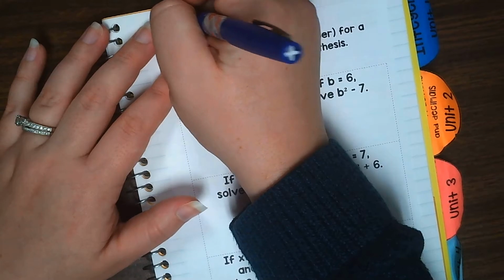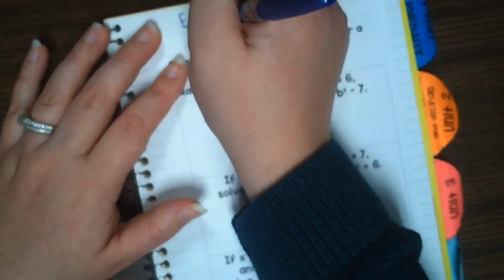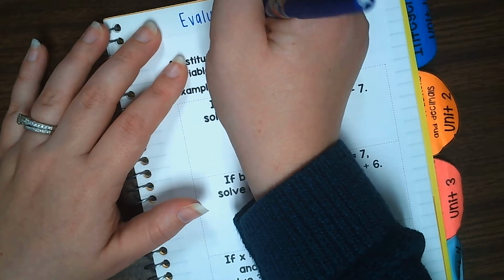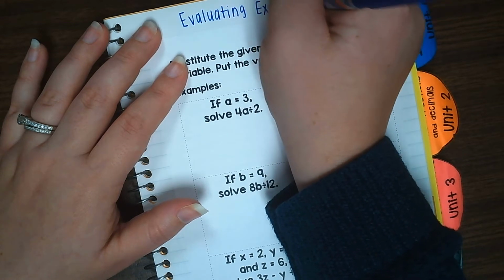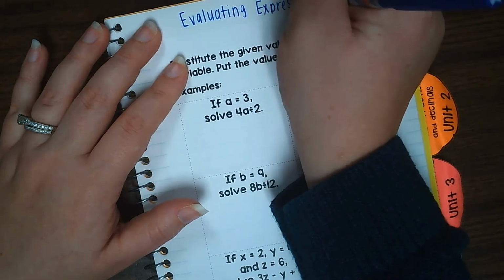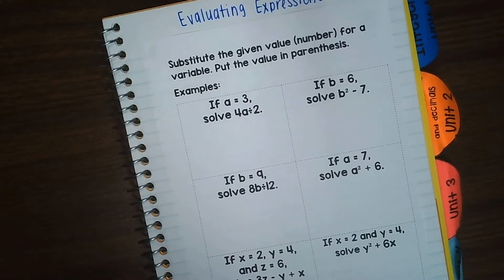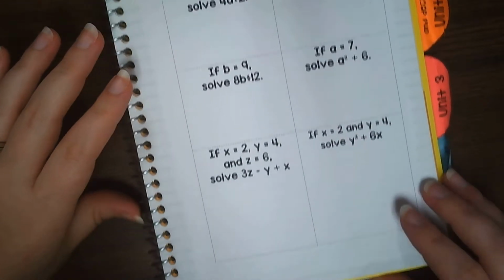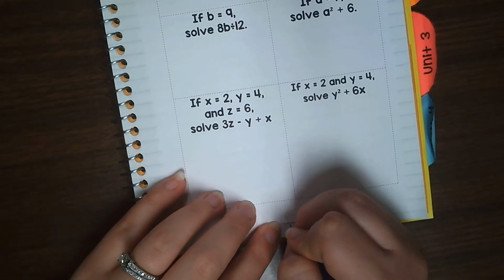Our title is Evaluating Expressions. And our page number, I believe, is 61.